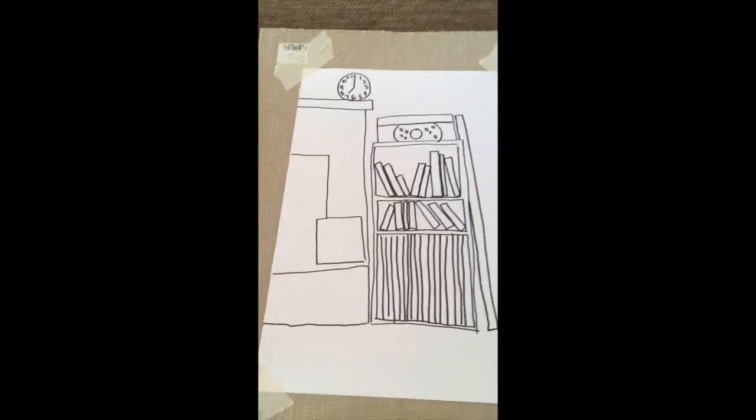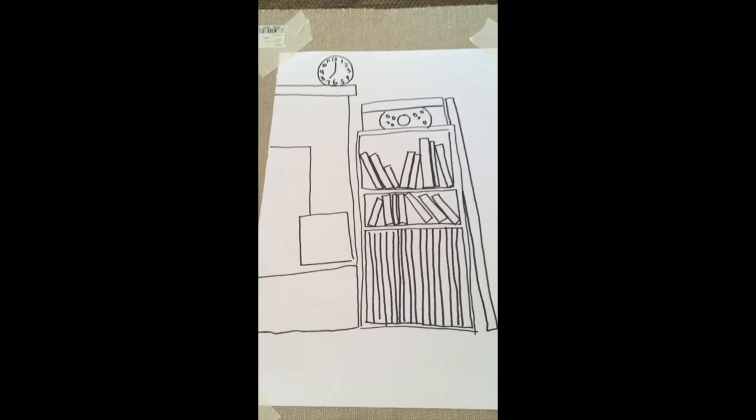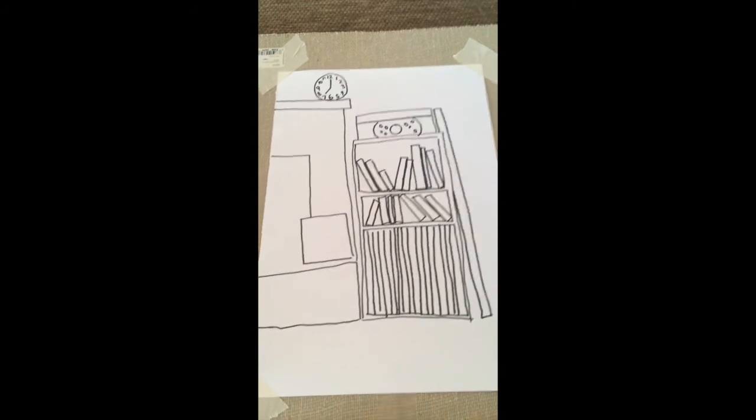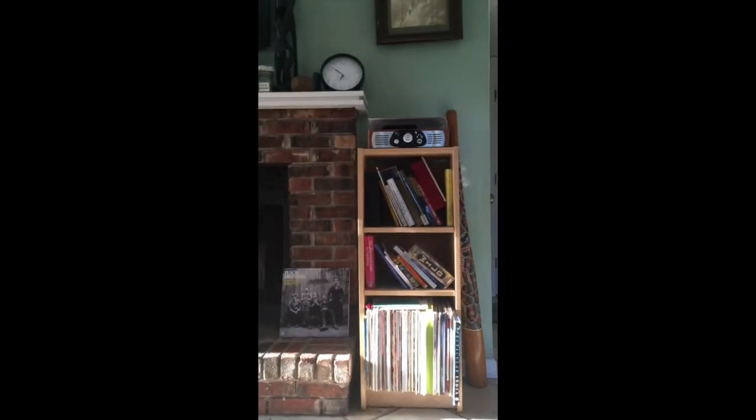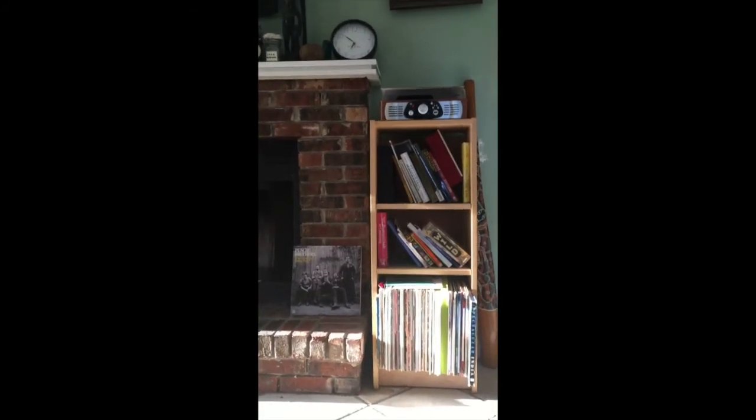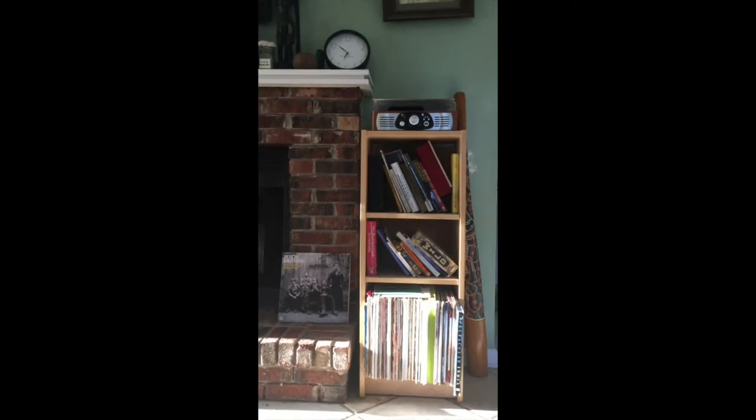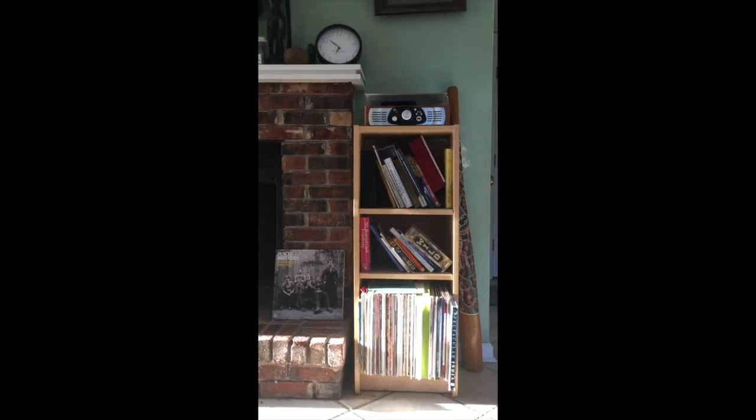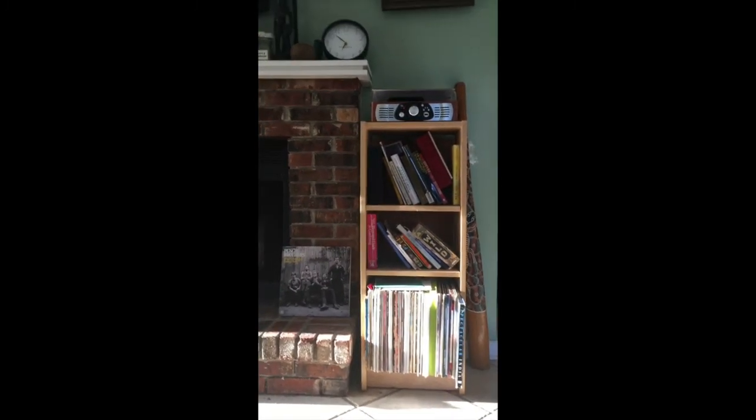So that's my observational drawing. I'm probably going to come back and add some more detail and paint it, but that's enough for now. So find something with geometric shapes. It's easy to draw. Later this week, I'll probably draw something outside, like a tree, which has more organic shapes. It's fun to draw. So there you go. Observational drawing.